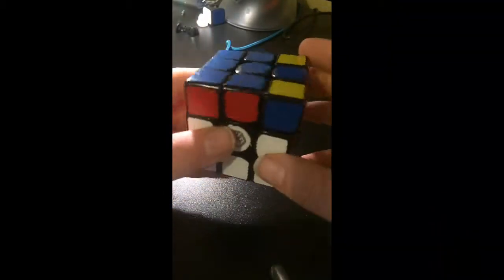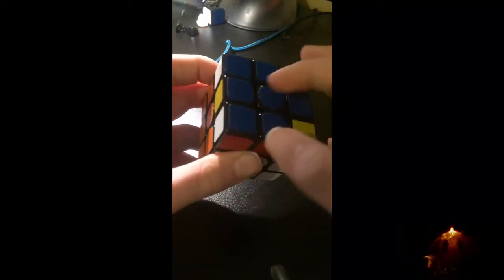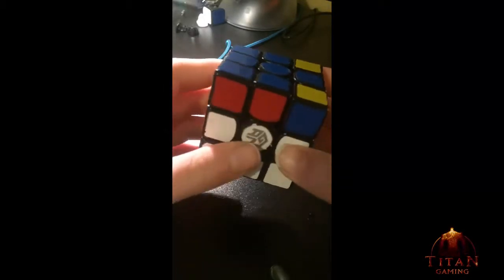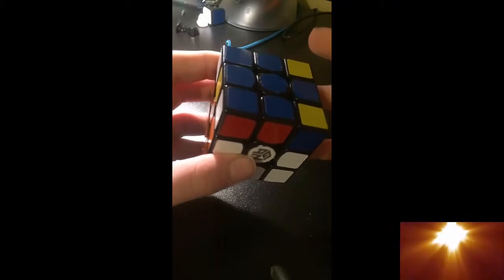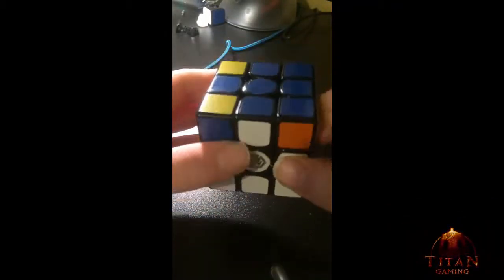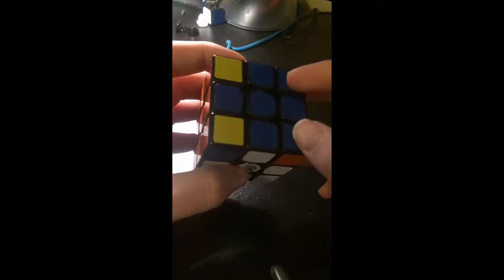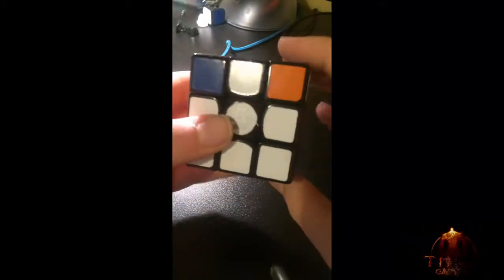What the cross is saying is that all of the edges are orientated the correct way. From here, you then want to orientate the corners. You'll get a bunch of different cases. Once you've got the cross, you focus on the corners.